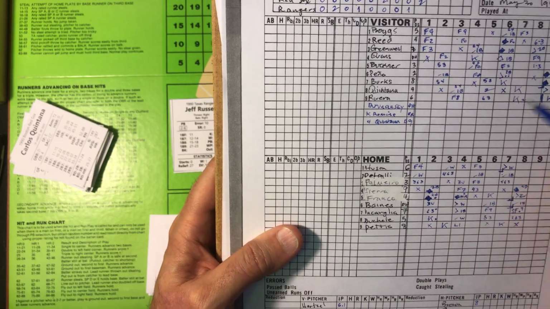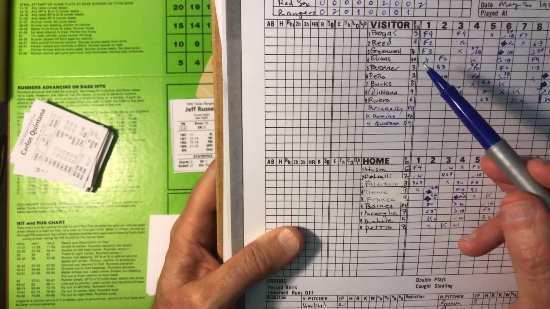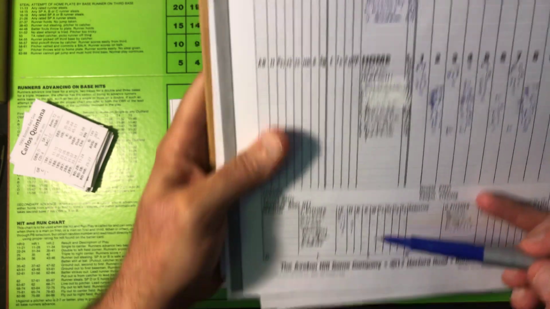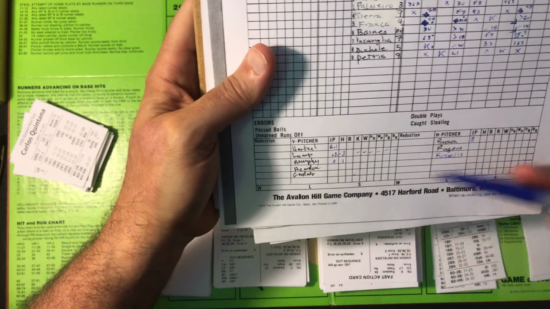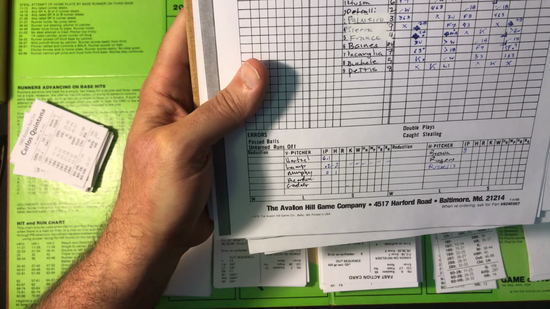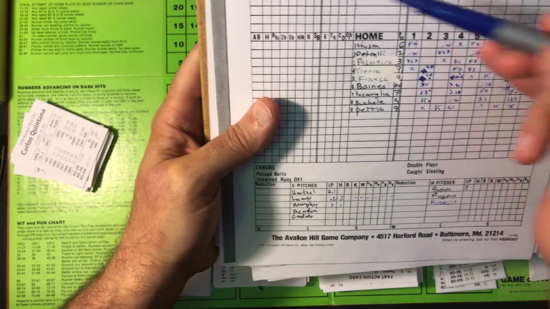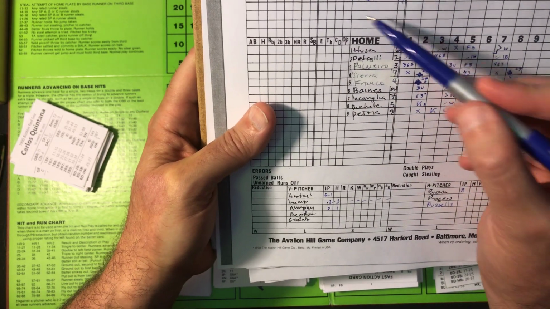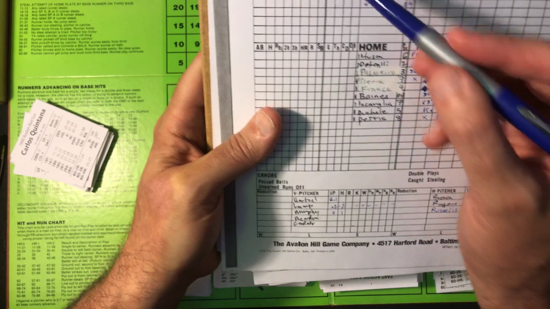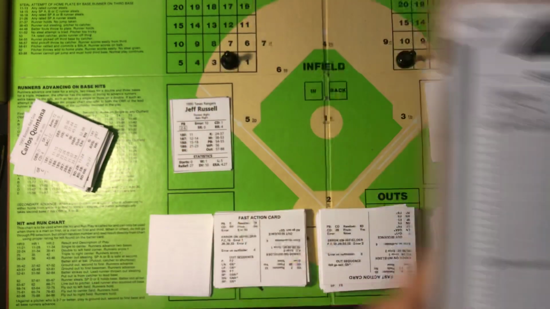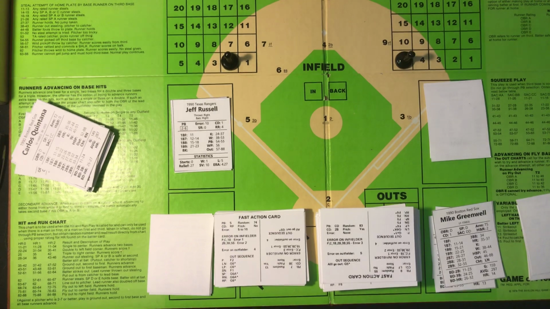It has an area for line score. It has a plentiful area for the pitchers, and that's all together at the bottom. I like that. I don't like that I wish I had some space to make notes, so I could have made this whole note right here. And I don't need all this. Anyway, it was back probably in the late 70s or early mid 70s. Who knows what they were thinking.